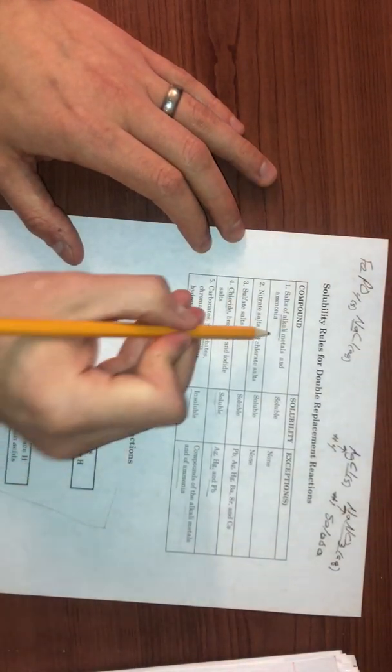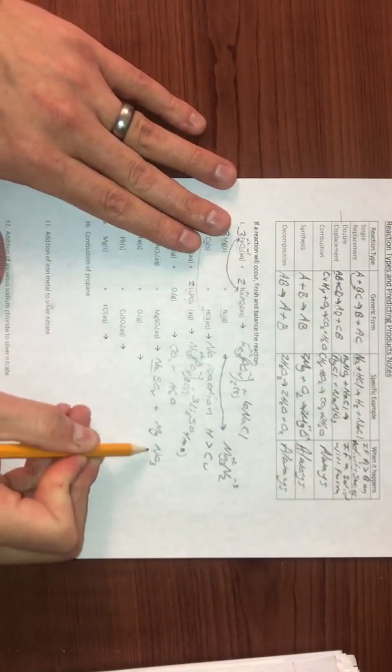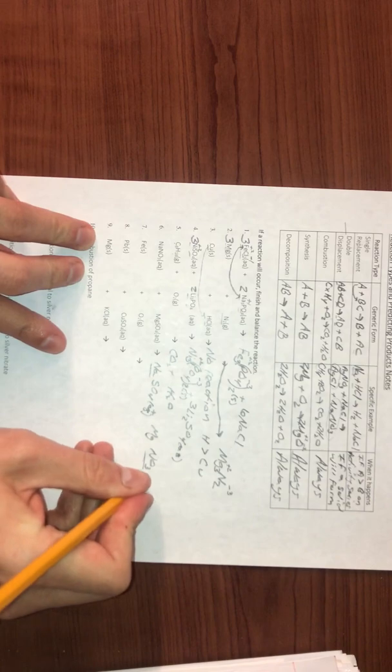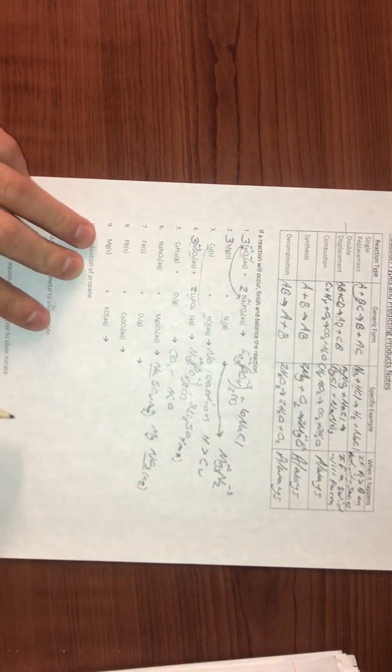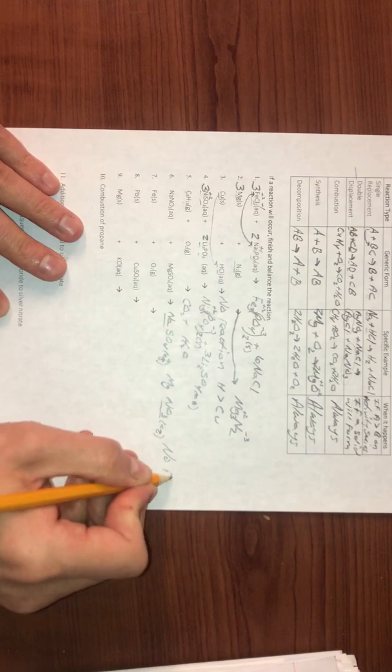And now we look back on the other side. But here's the fun thing. We have an alkali metal and we have a nitrate in each compound. There's our alkali metal and there's our nitrate. So alkali metals are always aqueous and nitrates are always aqueous. So what that means is we don't form a solid. A reaction only happens if a solid forms. So that means this whole thing doesn't matter. The answer is no reaction and we get to move on with our life.